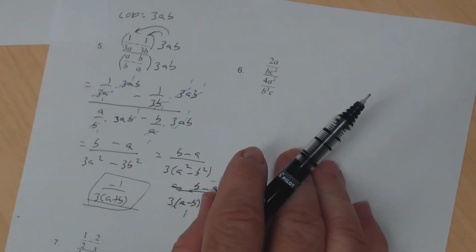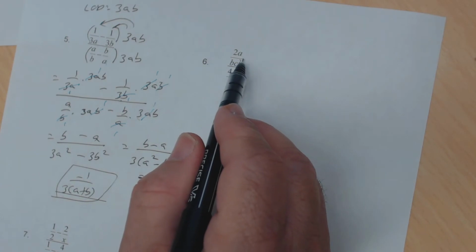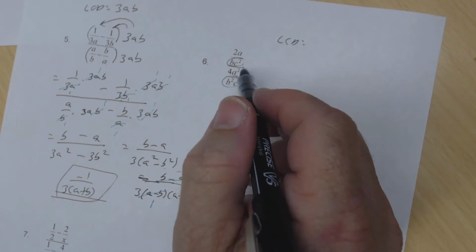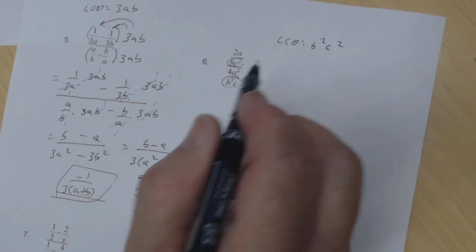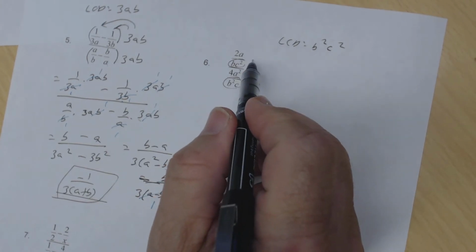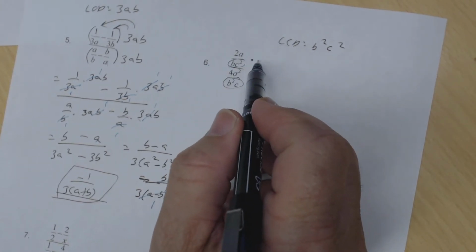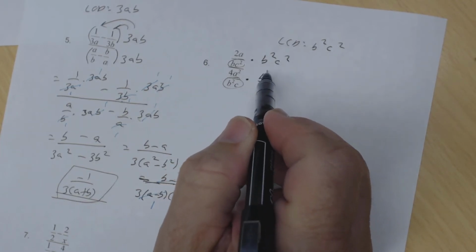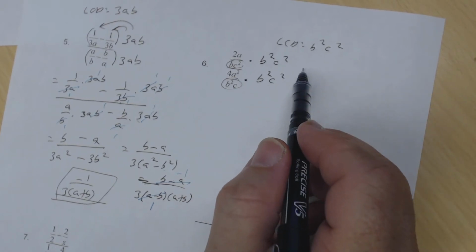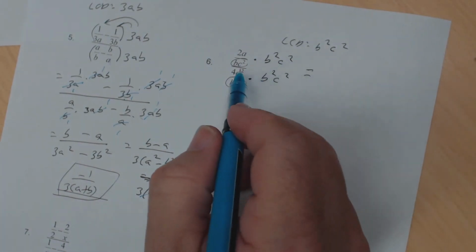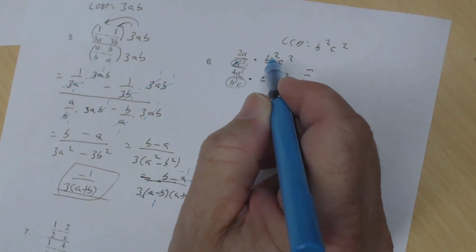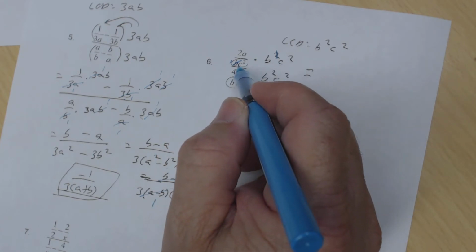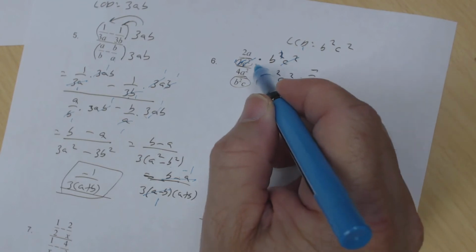Okay, number 6, you have this denominator here and this denominator here. So the LCD then would be, looks like b squared c squared. So what you're going to do is multiply the numerator part, and there's only one fraction here, times the LCD. And you're going to multiply the denominator part by the LCD as well. And now I'm going to reduce. Notice that this b here reduces with one of these. Don't forget you get a factor of 1 here. These two factors of c reduce into these two factors of c.